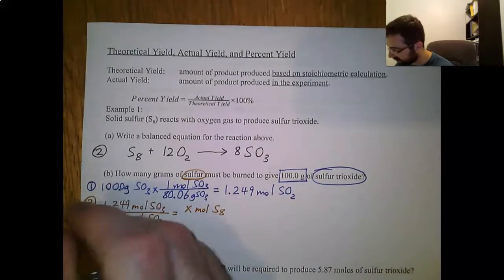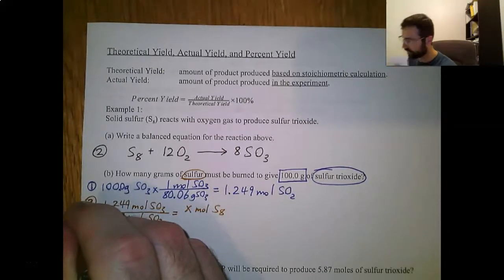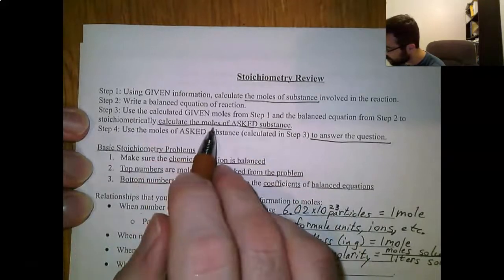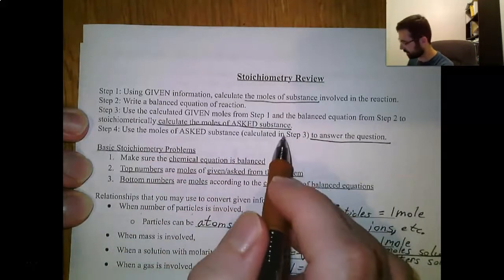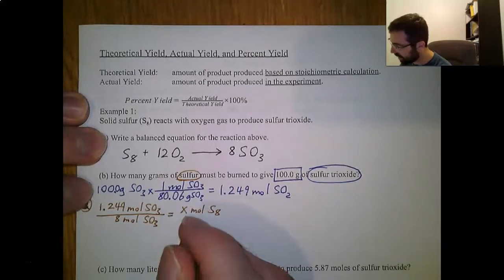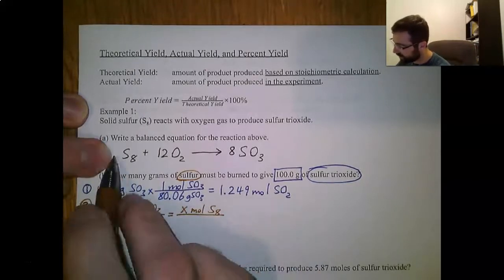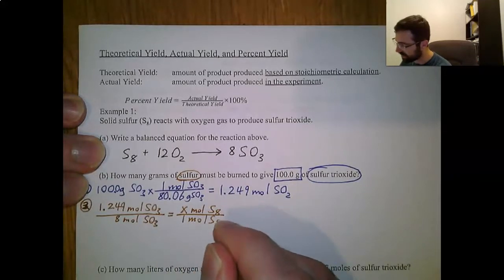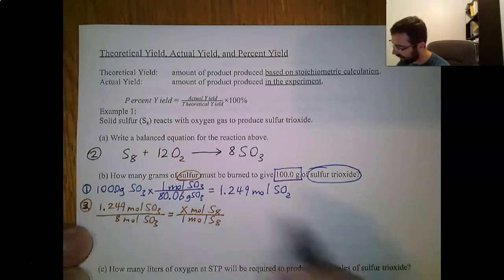And by the way, that's what we're looking for in step 3. I'm sorry, this is step 3. In step 3, we're looking for the moles of what's asked for in the substance. So I have X moles of S8, and then we got to put the coefficient on the bottom. The coefficient is 1 mole of S8, and that's pretty easy to solve for, just this number divided by 8.